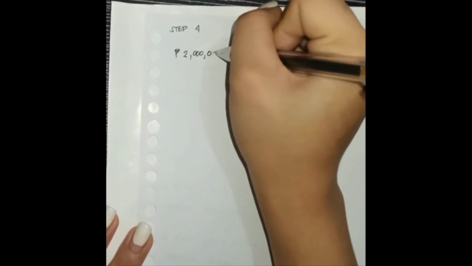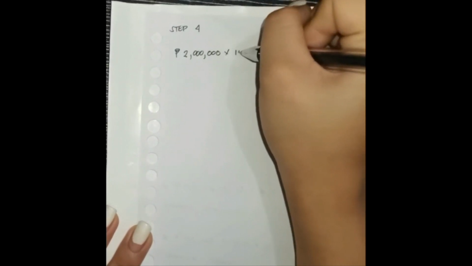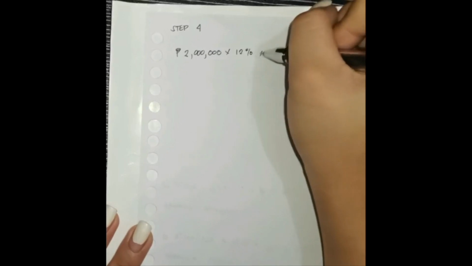Let's have our last step. Step 4. Add accrued interest. Ang accrued interest kay interest nga dapat bayaran since ang buyer ni-acquire sa tunga-tunga sa period. So let's have 2 million pesos times 12% times our 3-month period. And that is equals to 60,000.